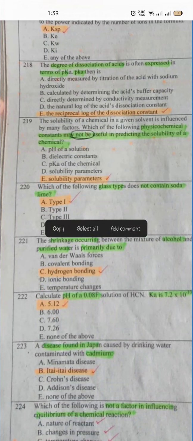So, your most electronegative is your fluorine, your second most electronegative is your oxygen, and your third most electronegative is your chlorine. Okay? That will be the order of electronegativity. Your fluorine, oxygen, chlorine, nitrogen, and sulfur.